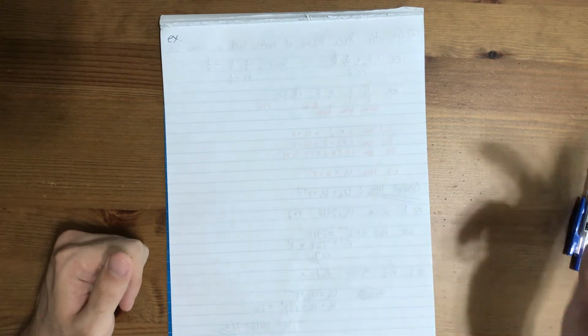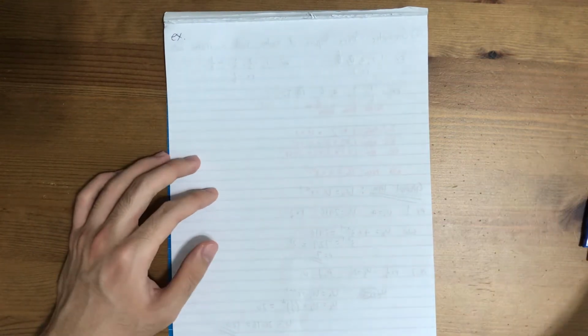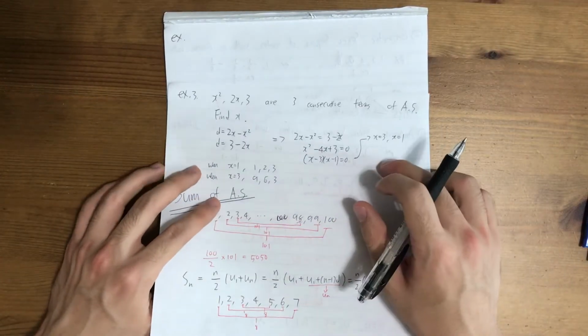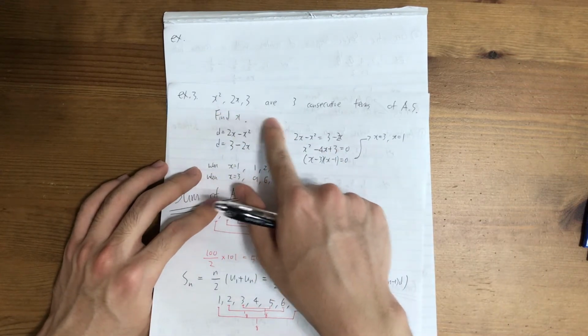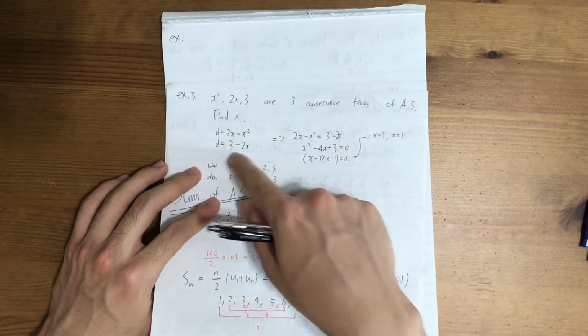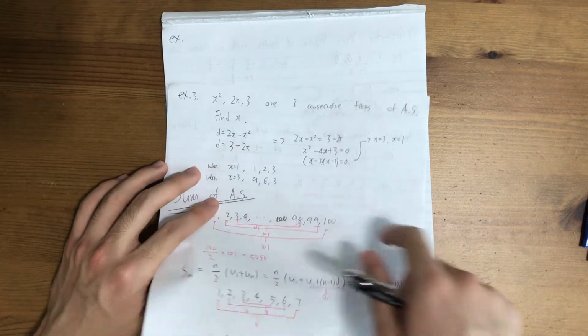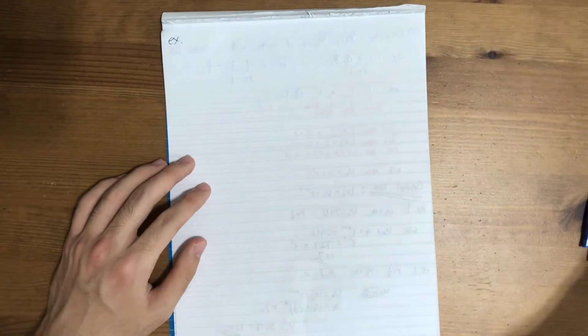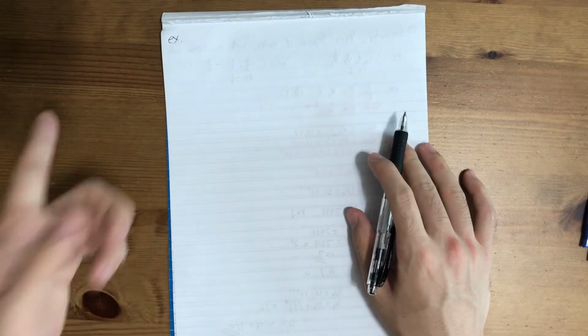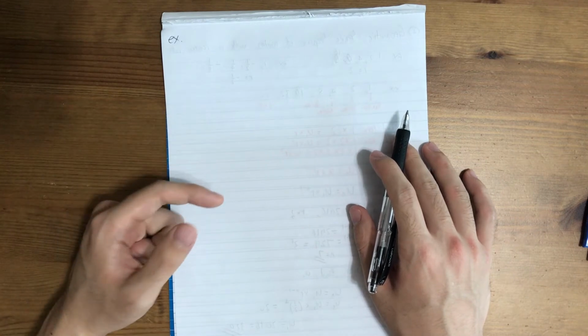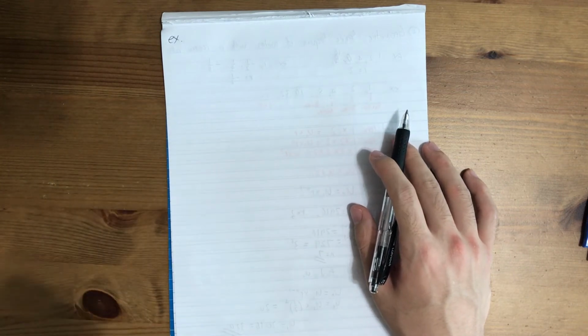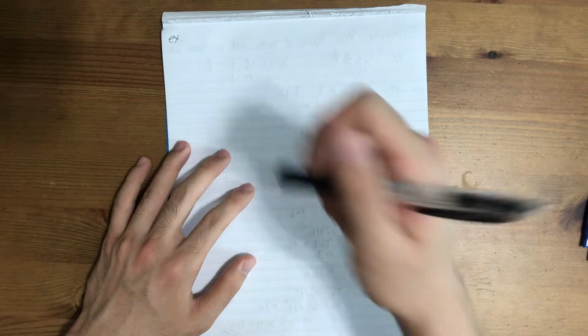So like what we had for arithmetic series as well. So remember this example for arithmetic series. We have 3 consecutive terms, and we use the idea of common difference to solve this problem, right? And let's do a similar thing for a case where we have 3 consecutive terms of geometric series.